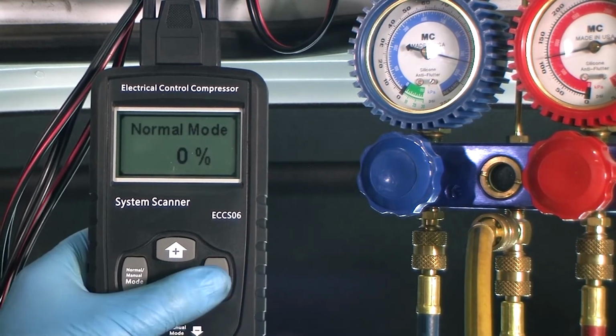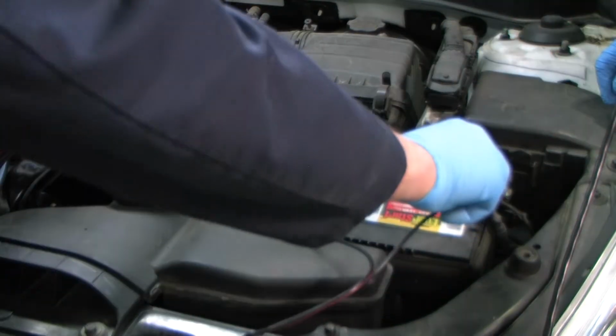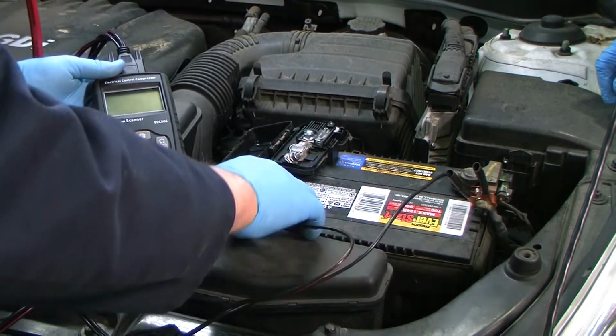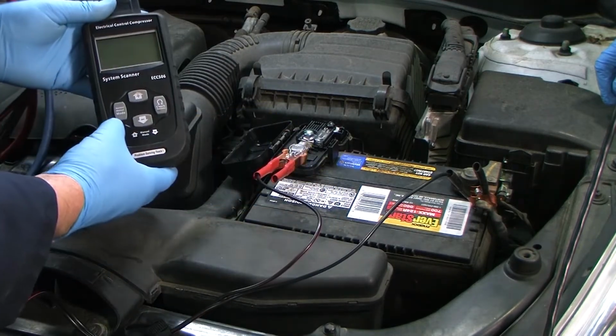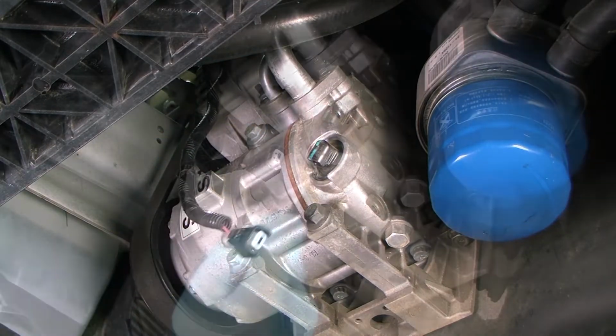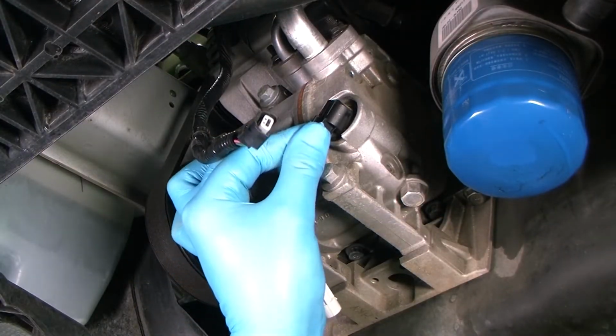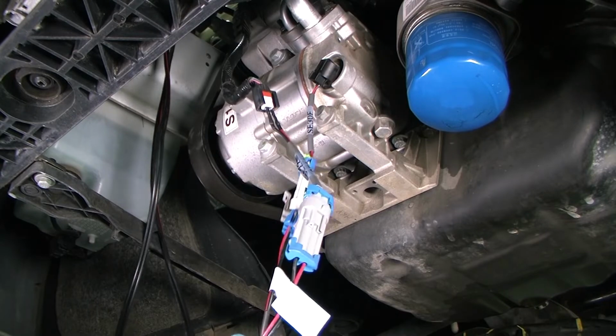The tool has 3 lead connections. We will connect one lead set to the battery to power up the tool. We recommend always connecting the ground lead of the tool first to avoid accidental damage. Next, we will disconnect the vehicle harness from the compressor solenoid and select the appropriate male and female pigtails from the kit to connect the other 2 lead sets to the compressor and the vehicle harness.